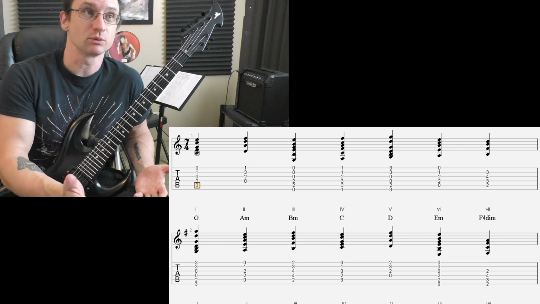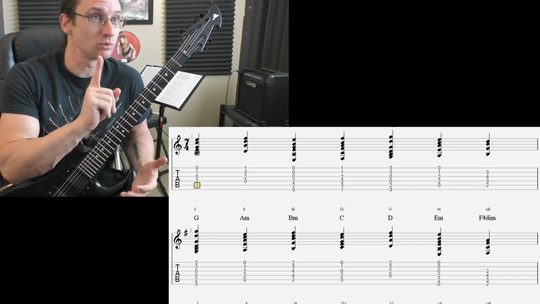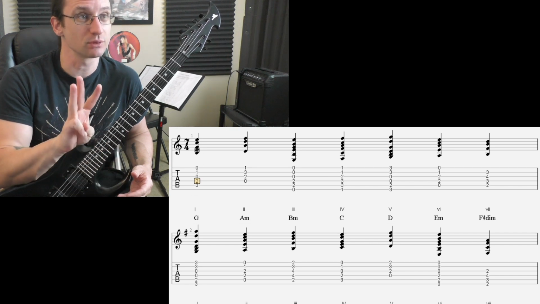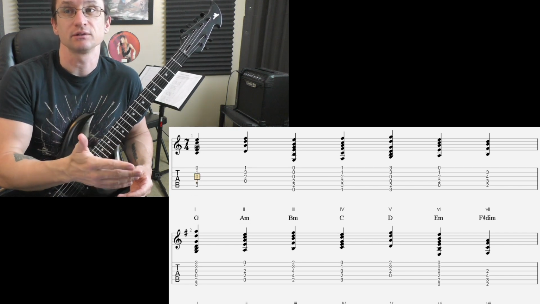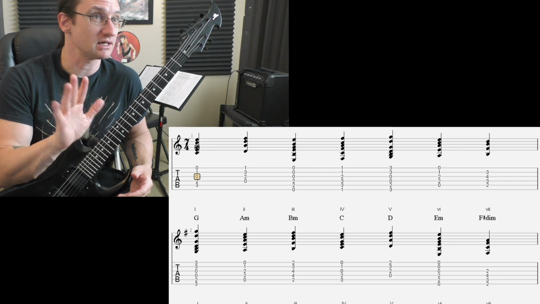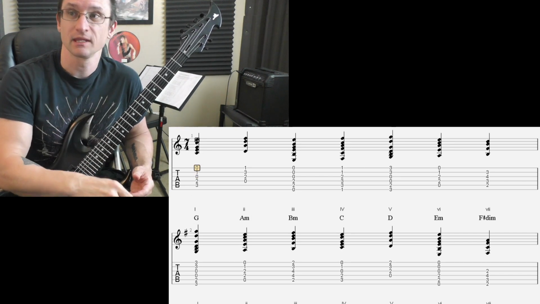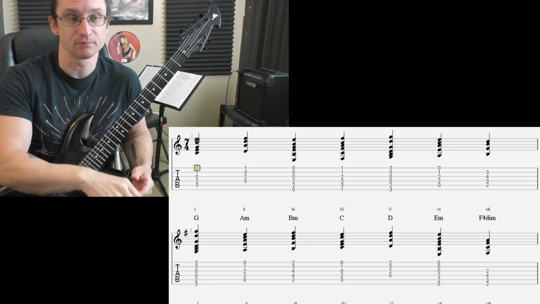Like with the C chord, that's a C note, that's the 1. Next note up is an E, that's your 3. You've got your G note, that's your 5. There's another C, that's 1 again. There's another E, that's 3 again.